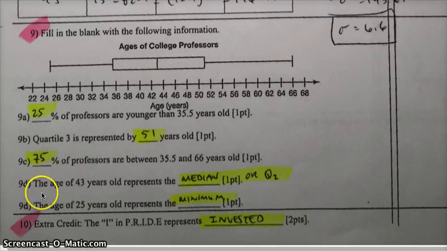9D, the age of 43 years old represents, so let's find 43. There it is in that line. That would be the Q2 or the median. And the age of 25 years old here represents our minimum.